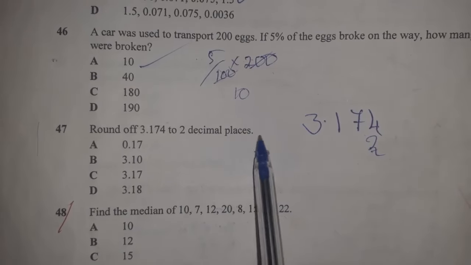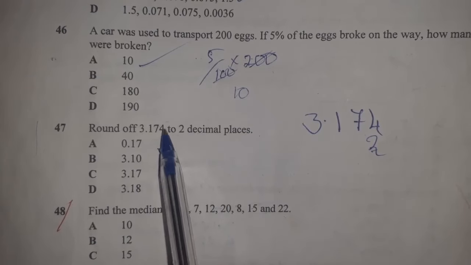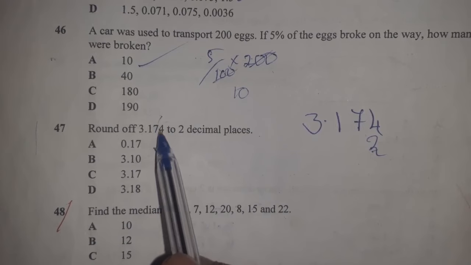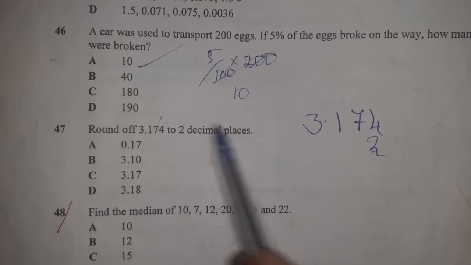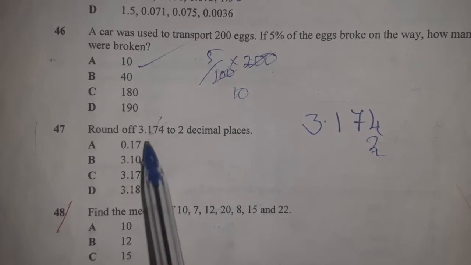Round off 3.1742 to 2 decimal places. Here we have 4 decimal places, so we need to get rid of some decimal places. Since the digit is less than 5, we just remove it. So we have 17. So this one will be our answer.